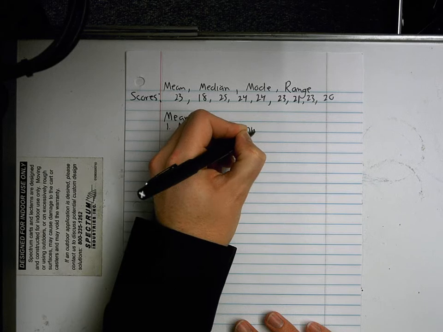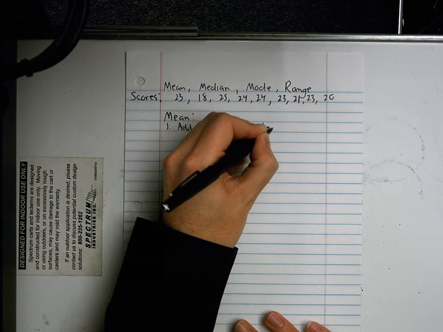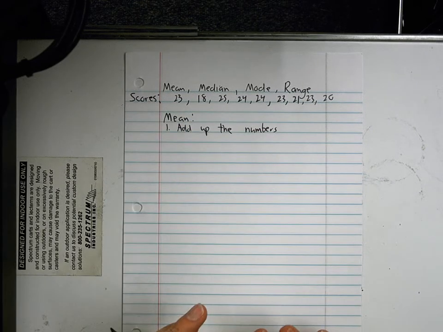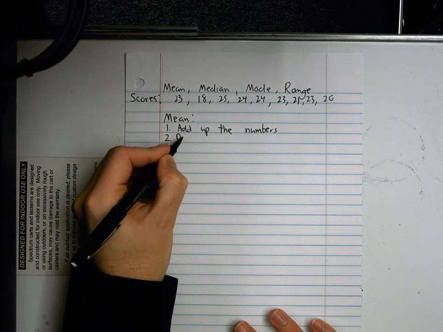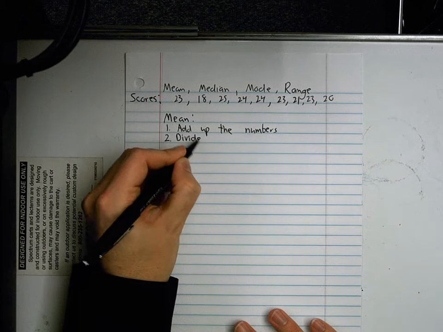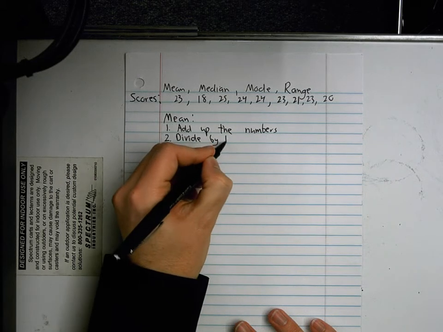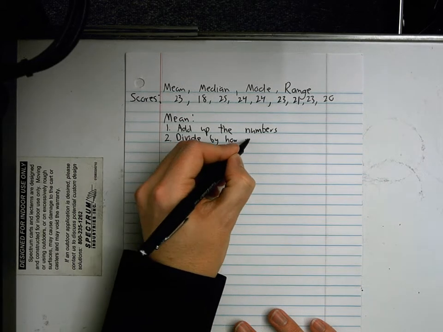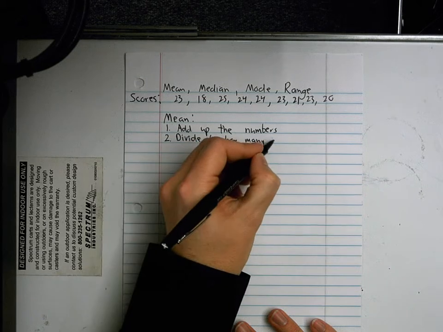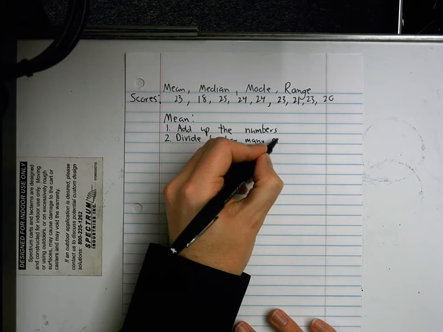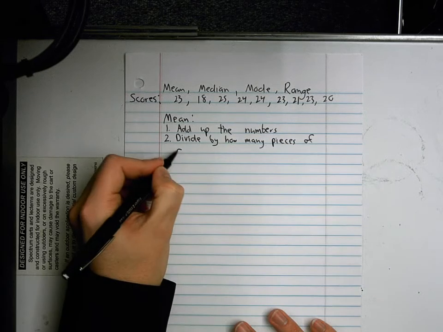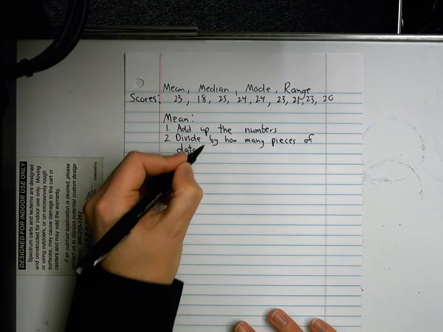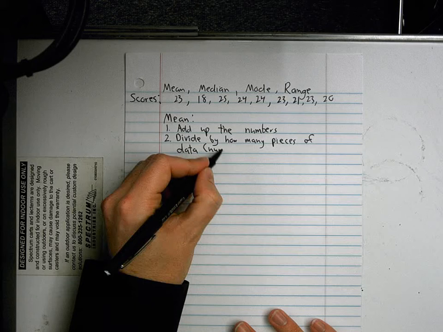Do you know what the second step is? Then you multiply them. Not quite, not quite. Annalise? You divide by how many numbers are on this. Yeah. Divide by how many pieces of data we have. In this case, how many numbers we have.